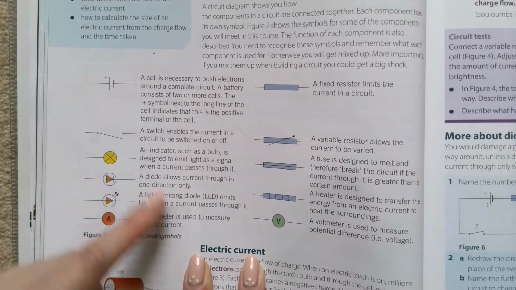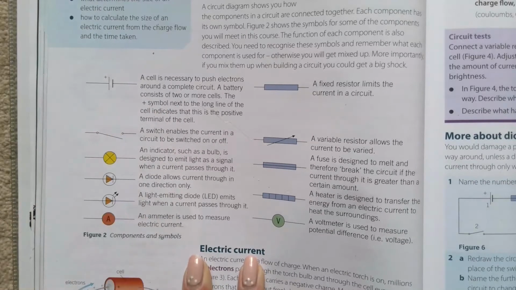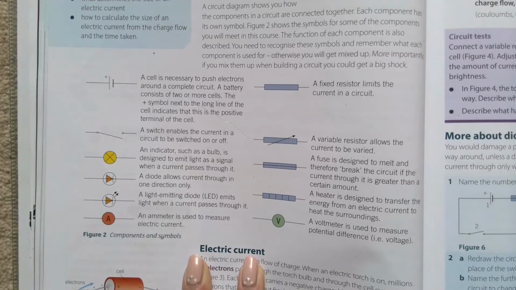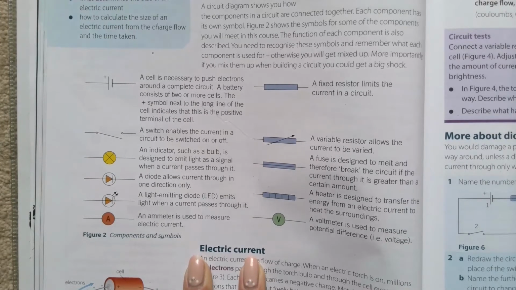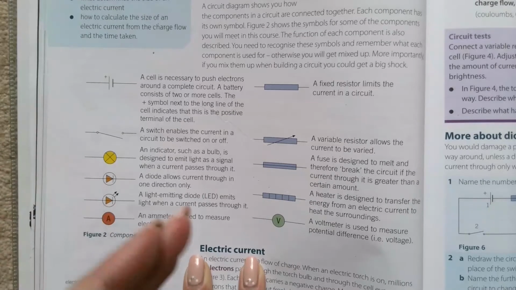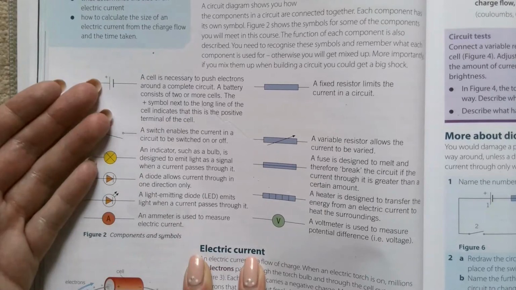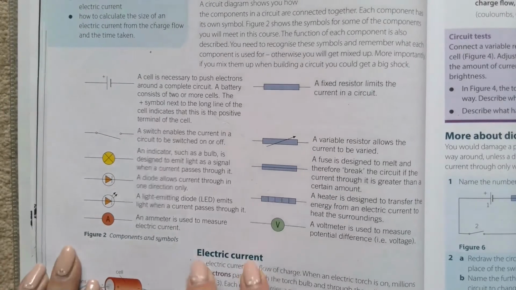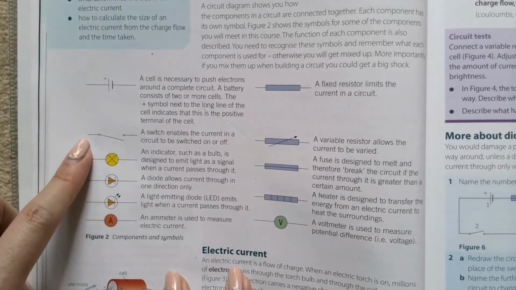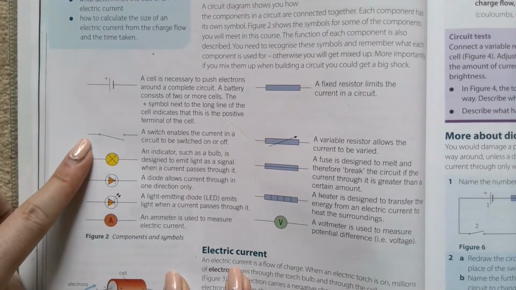The plus symbol, so the positive symbol next to the long line of the cell, indicates that it is the positive terminal end of the cell. If we think about it as a battery, there's a positive and negative end. It's a similar sort of thing. This represents the positive end. And the next one, you should know this one and be familiar with it, is a switch. A switch enables the current in a circuit to be switched on and off.